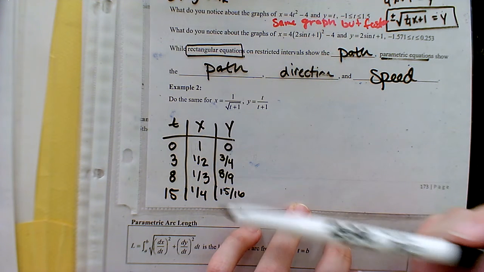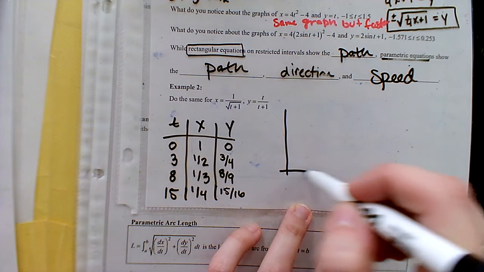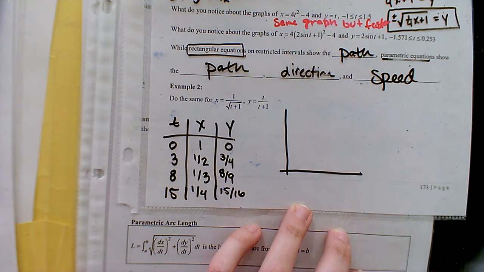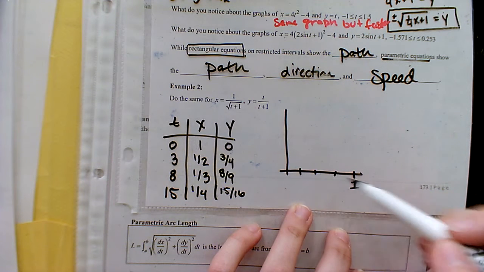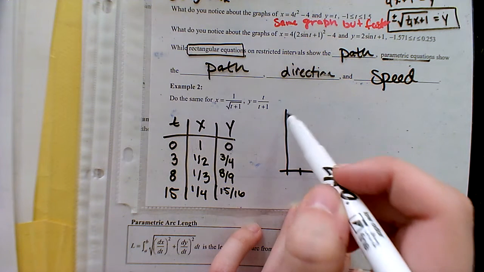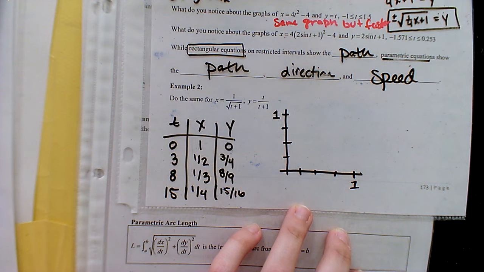All right, can we get that table? Let's go ahead and plot those points. Looks like our x's go up to 1. And then the y's, if you look at them, are getting closer and closer to 1, but not exactly equaling it. So maybe we'll go up to 1 as well there.